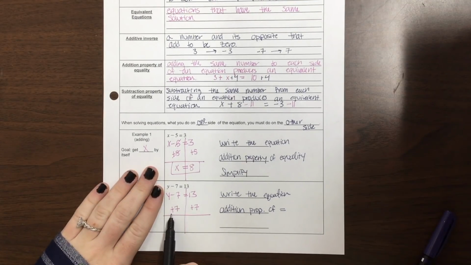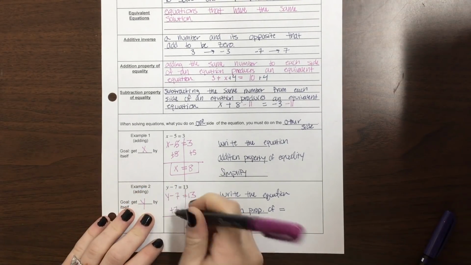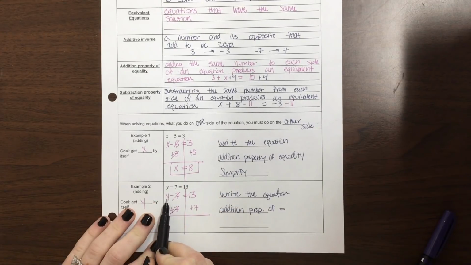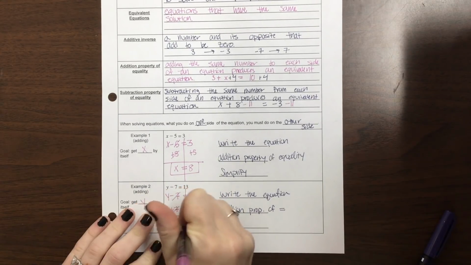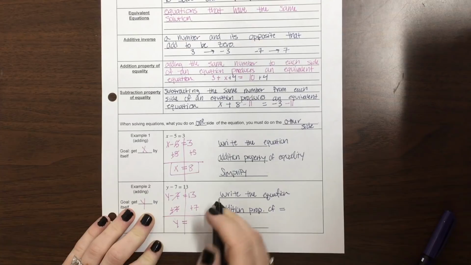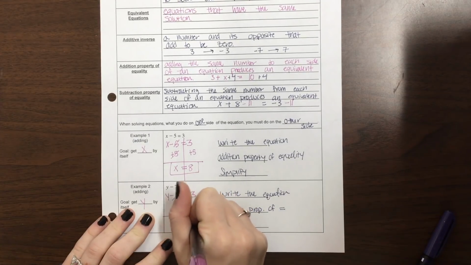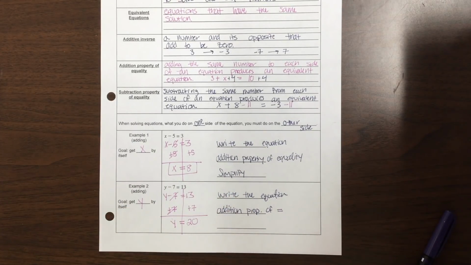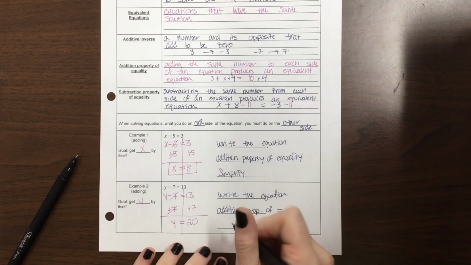Then I have negative 7 plus 7 is 0. So I would just have y equals 13 plus 7 is 20. And all I did was I just added the numbers together, so I simplified.